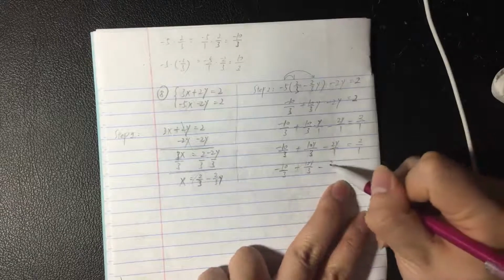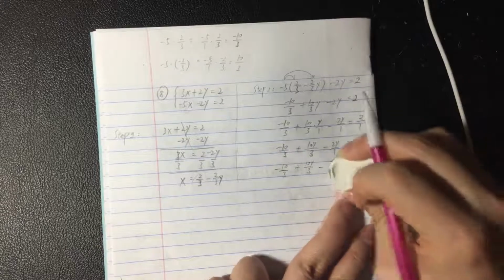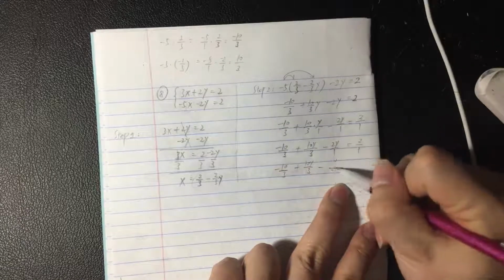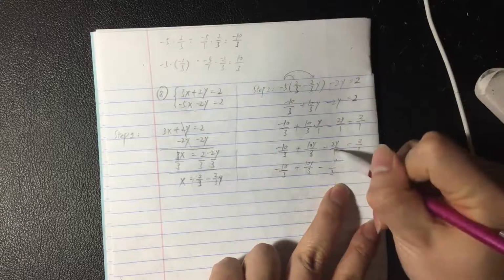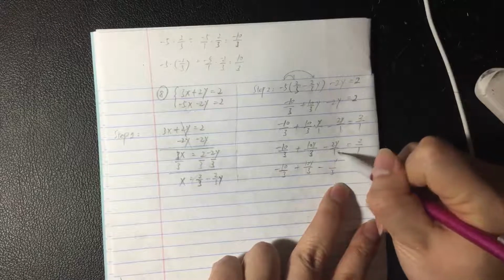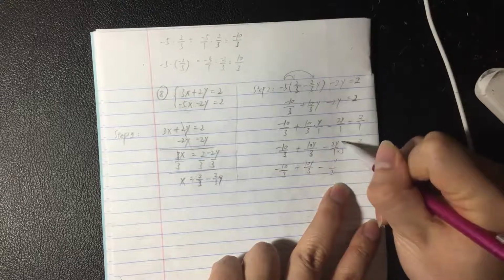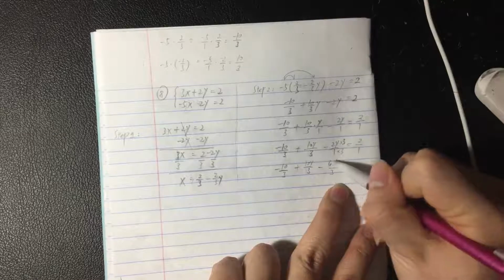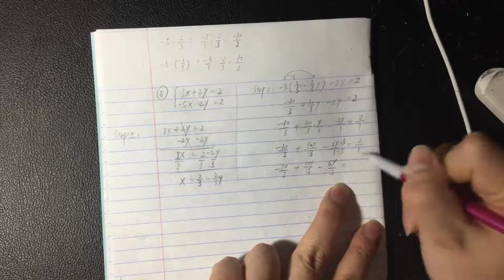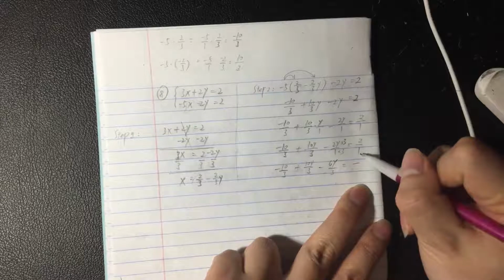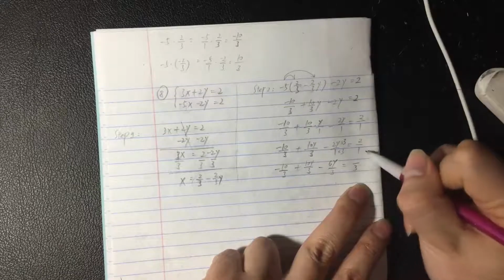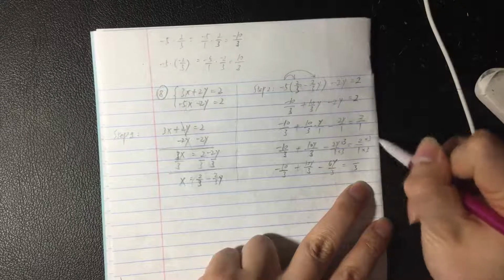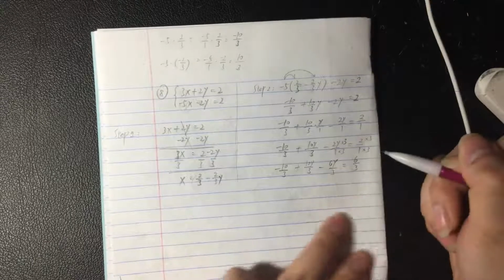For the third term, 2y over 1, if I try to make 1 to be 3, I need to multiply 1 by 3. Then multiply the same thing to the top. 2y times 3 is 6y. Then for the last term, in order to make 1 to be 3, I multiply the bottom by 3. Then do the same thing to the top. 2 times 3 is 6.